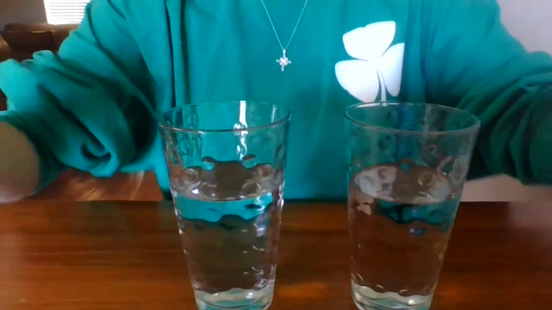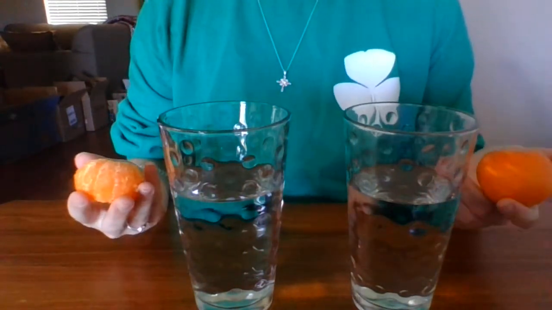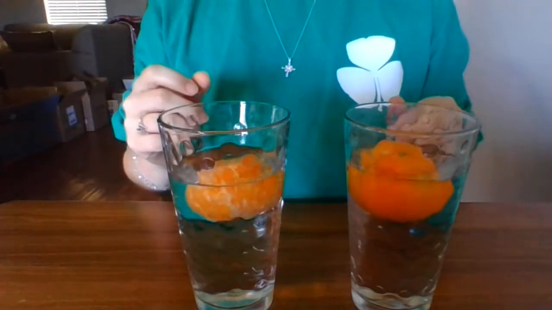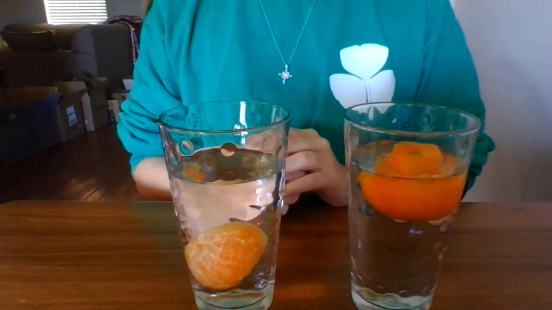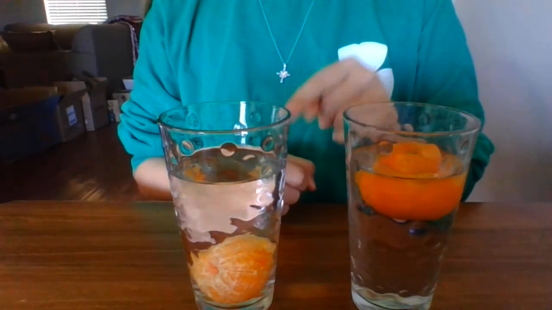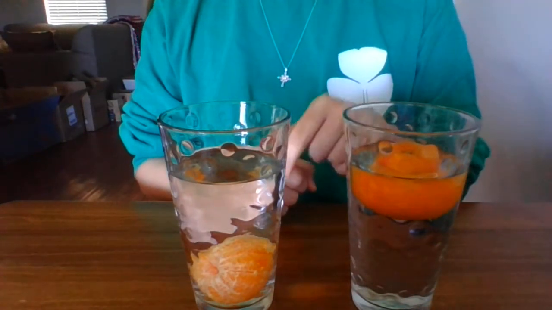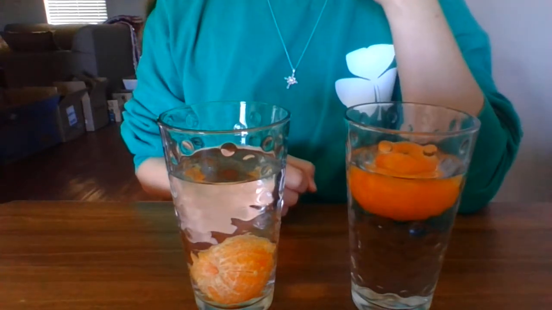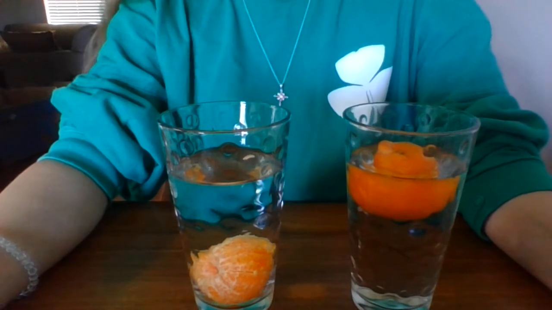So I got my 2 glasses of water and they're just about the same height. So I'm going to go ahead and put them both in here at the same time. Interesting. So even though this one was lighter in weight, it still sank. And this one that's heavier floated. That's an interesting query, huh? So why do you think that happened?